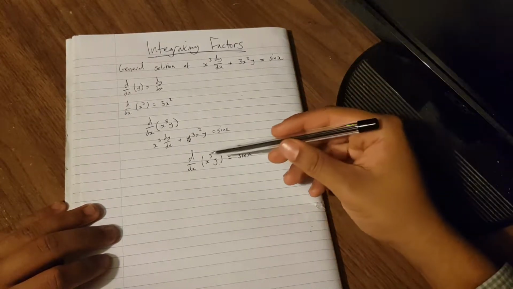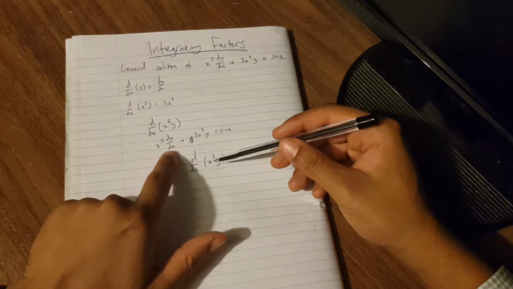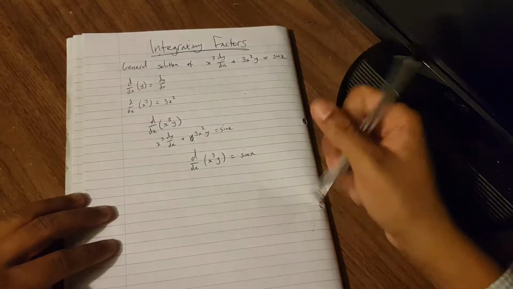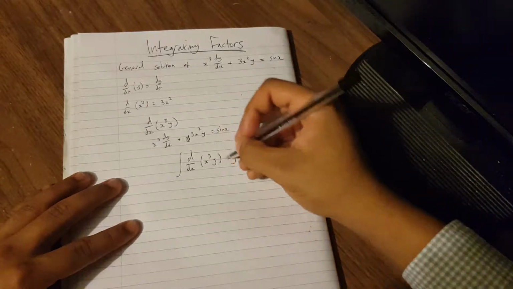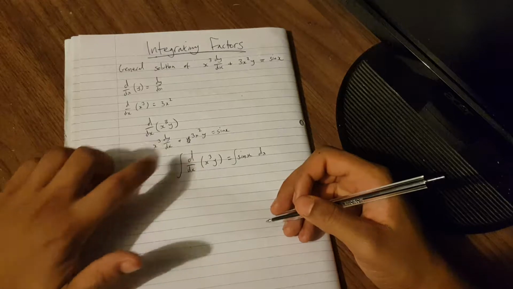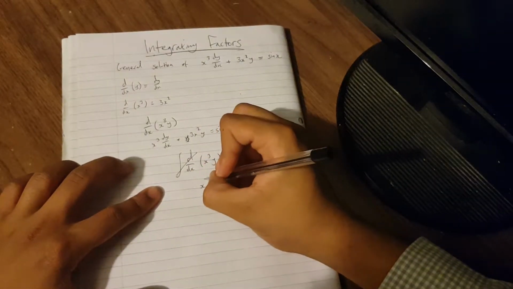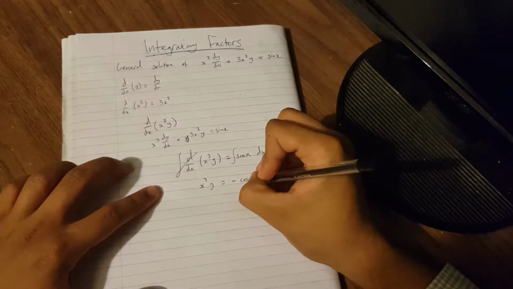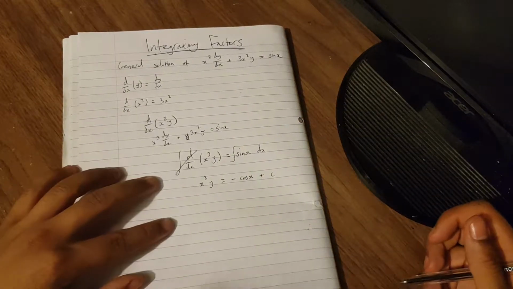But the derivative of x cubed y is equal to x cubed dy by dx plus 3x squared y. So now we integrate both sides with respect to x. We don't need to put respect to x on this side because we already have a d dx. So that cancels and we're just left with x cubed y equals minus cos x plus c.